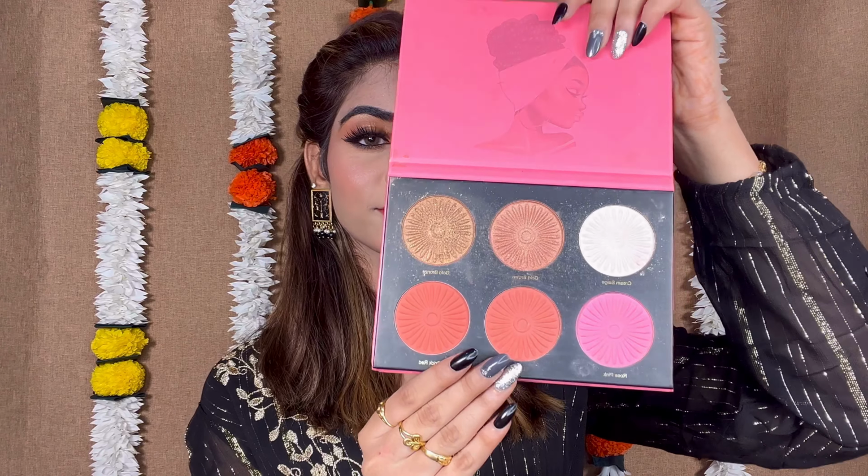Highlighter is my favorite part of the makeover because it just lights up your whole face. For this, I'm going to be using my favorite palette from LANC, which is this Queen Illuminator palette. This palette is so bomb, you guys. Just look. It's super pigmented, all of the shades are beautiful and it blends seamlessly on my skin.